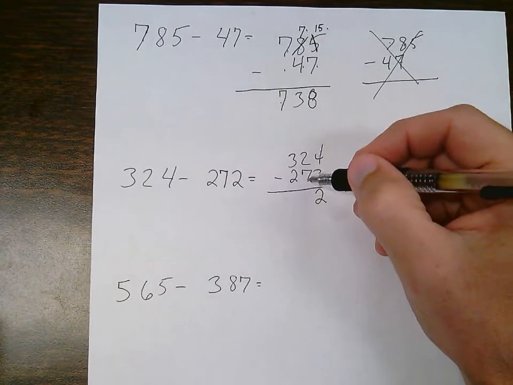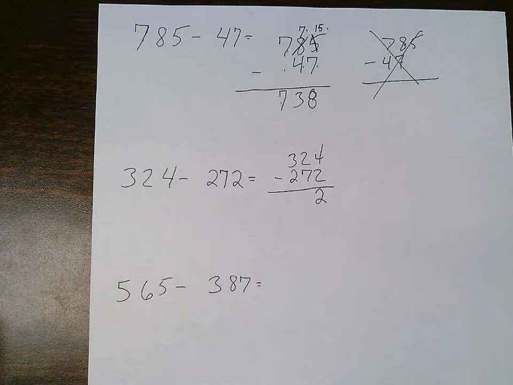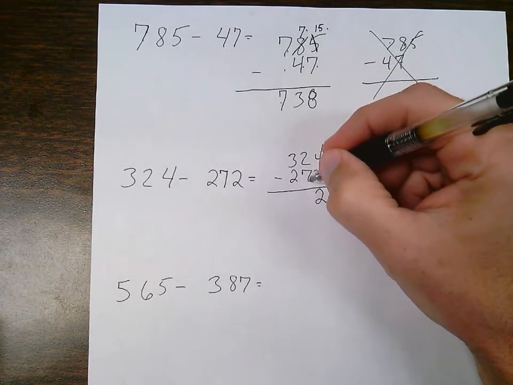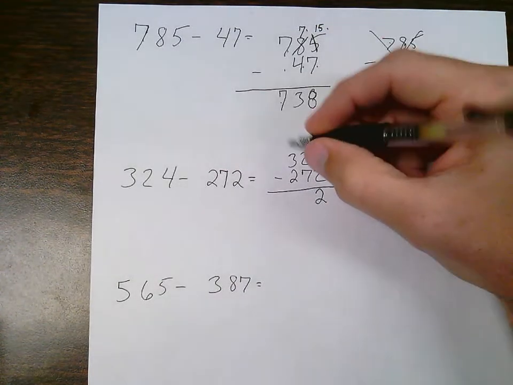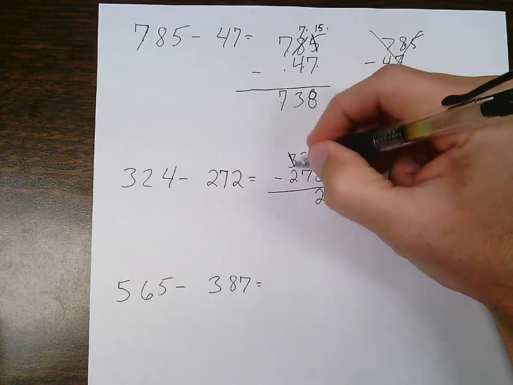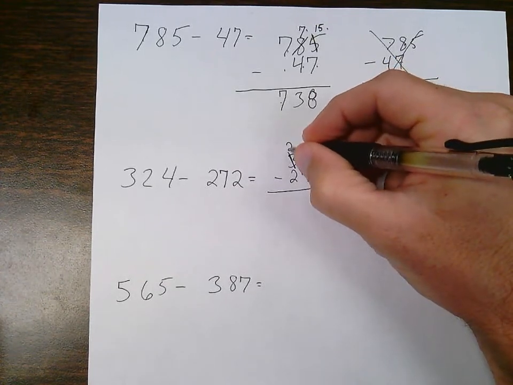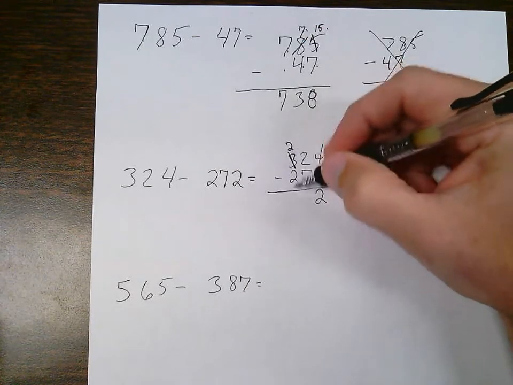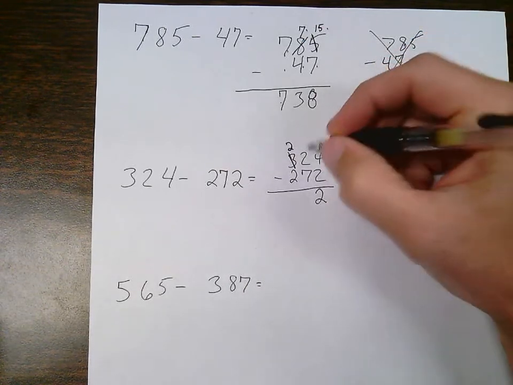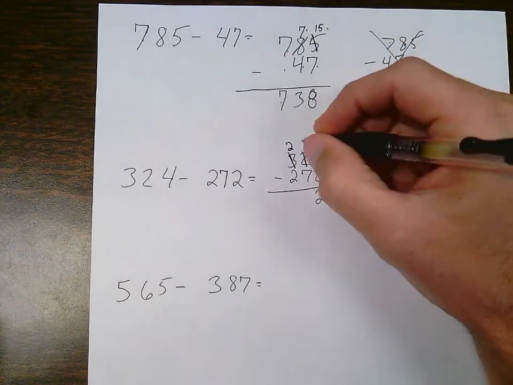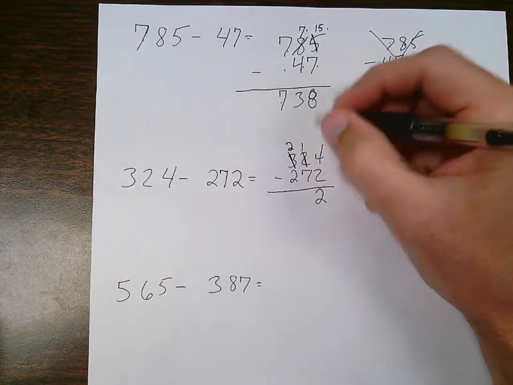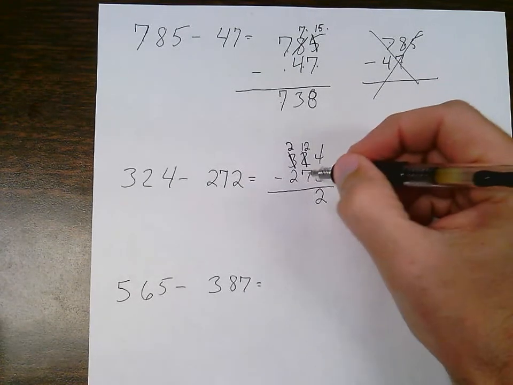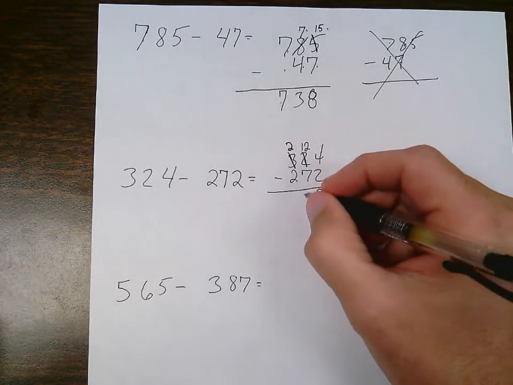2 minus 7, I ask myself that question again. Can I do it? No, I can't. If I have 2 cookies, I can't give away 7, so I need to borrow. So I go over to my neighbor, take one package. 3 becomes a 2. Inside that package is 10 cookies, because the hundreds place is 10 times bigger than the tens place. So I add 10 cookies on to the tens place. Now I'm able to subtract here. 12 minus 7 is 5.